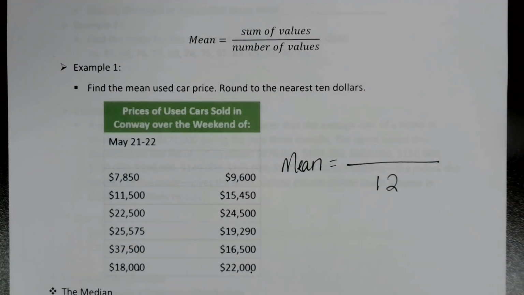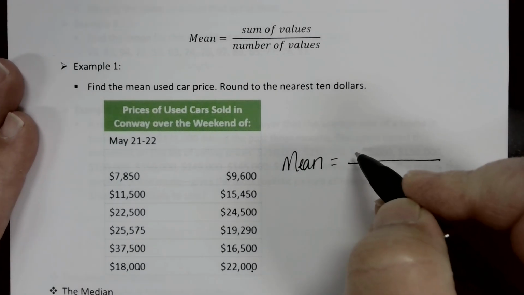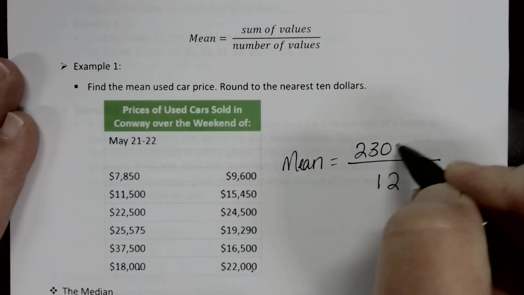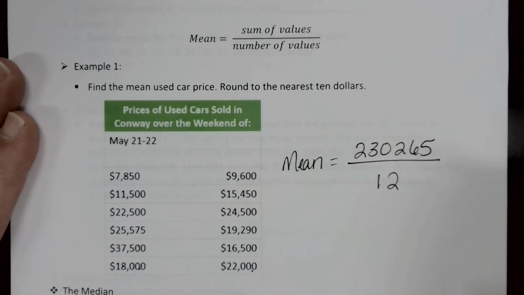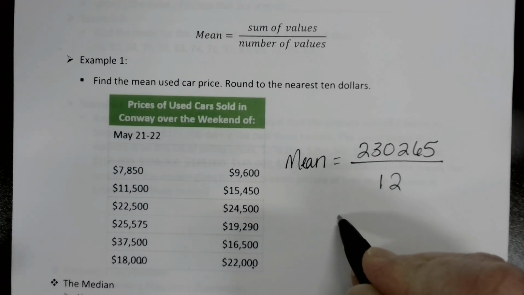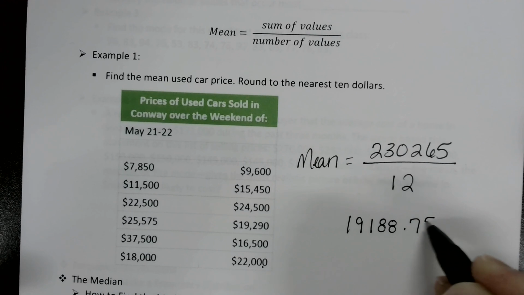Okay, so hopefully you paused the video and added those prices of cars up. And you should have got 230,265. Then when you take that number and divide it by 12, we got 19188.75.